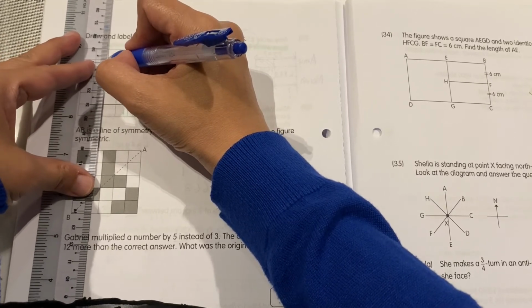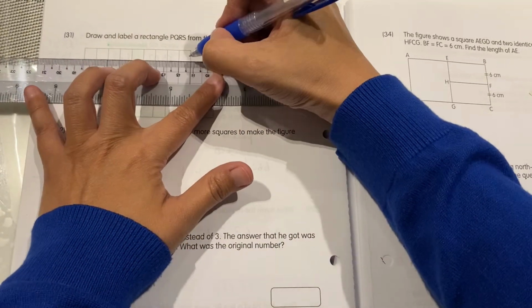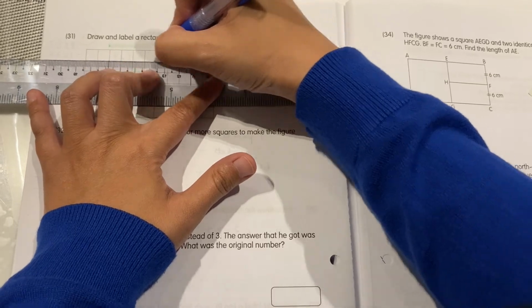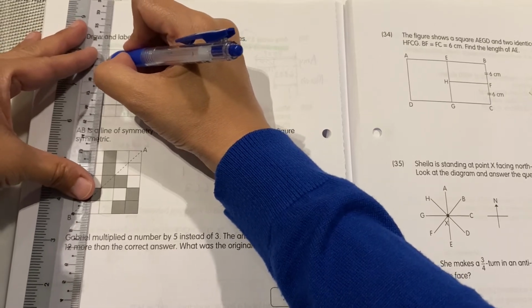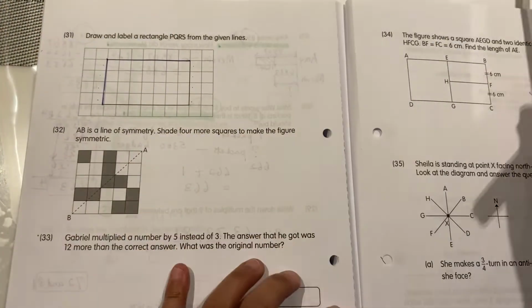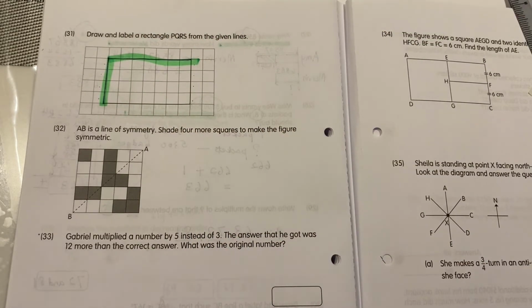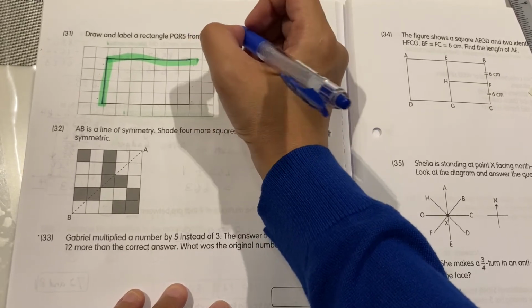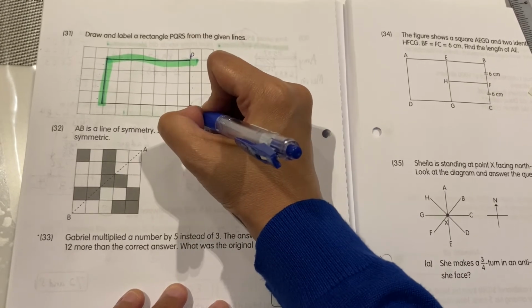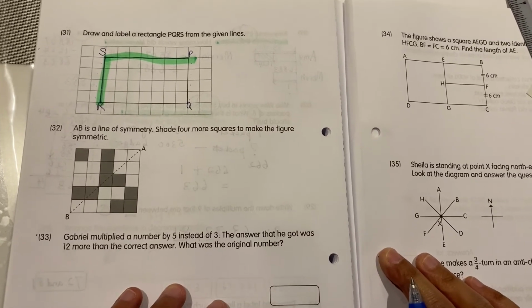This is my line going down. And then this is my line. Okay. And this is my vertical line down. Now, then you take your highlighter. Just highlight the line that you have just drawn. Okay. And then label. You need to label. So if I were to label PQRS from the given line, so it will be PQRS. Okay, so that's how you should draw.